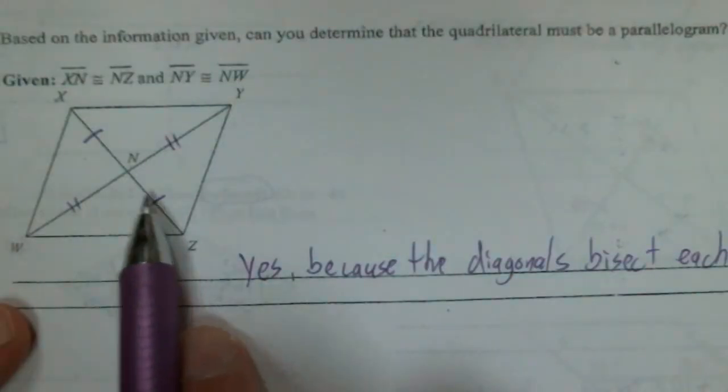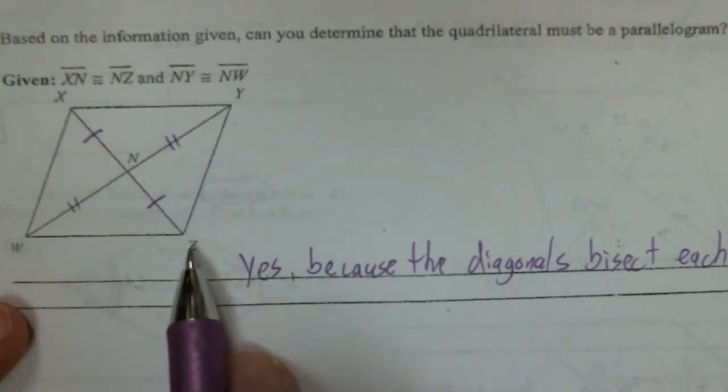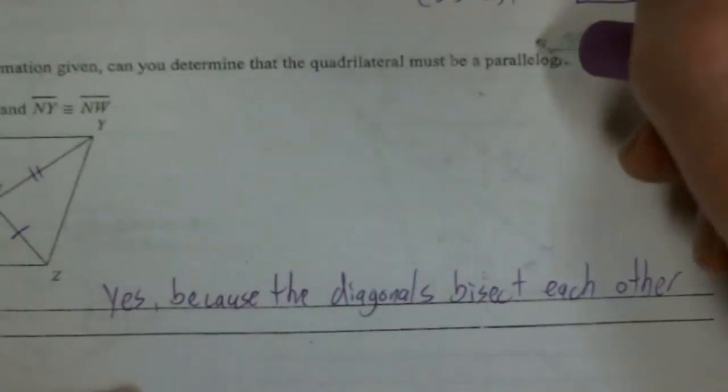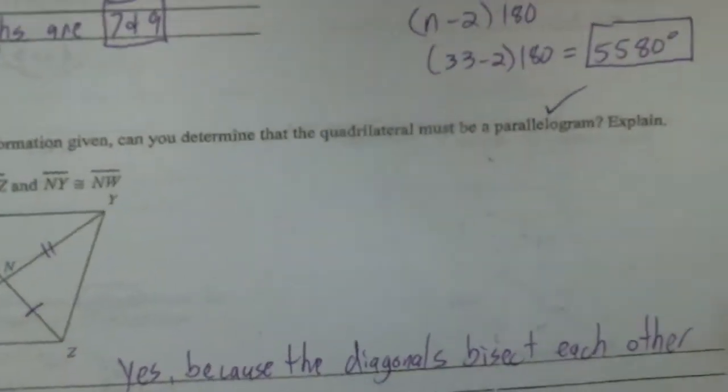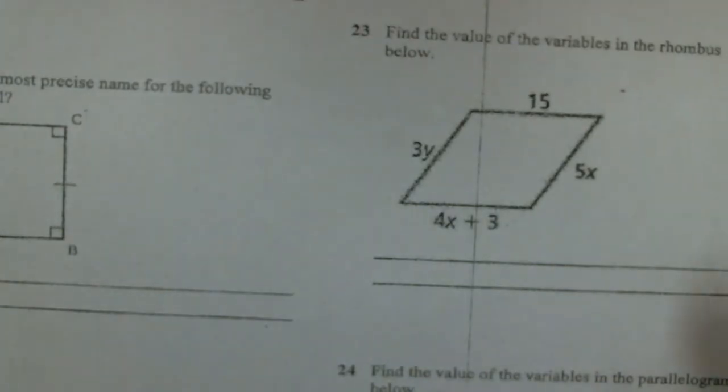Diagonals bisect each other. This piece is congruent to this piece, and this piece of that diagonal is congruent to that piece. So if that is true, diagonals bisect each other, it has to be at least a parallelogram. So yes, that's true. Okay, coming down the home stretch here.